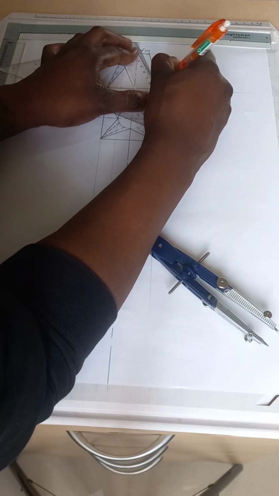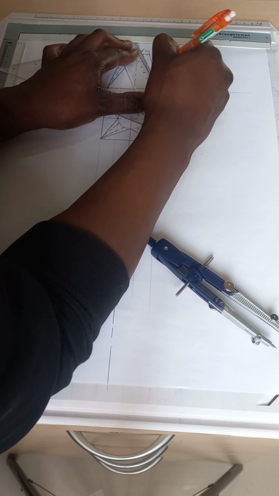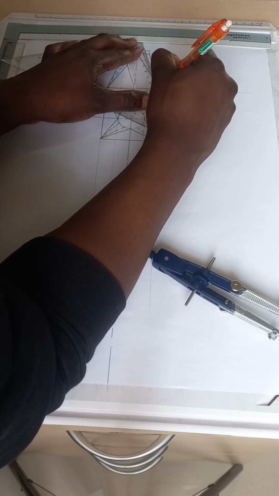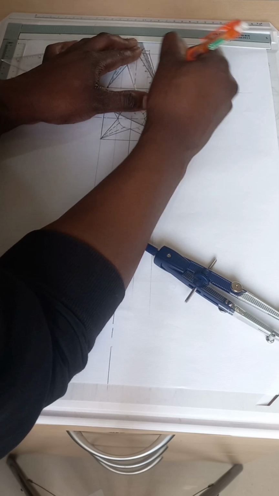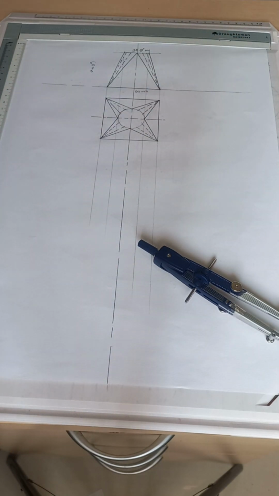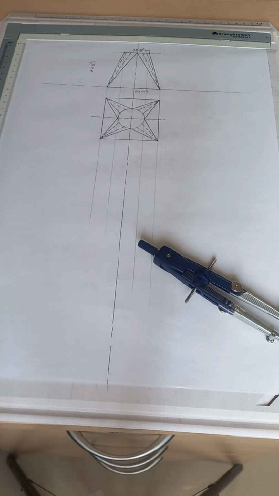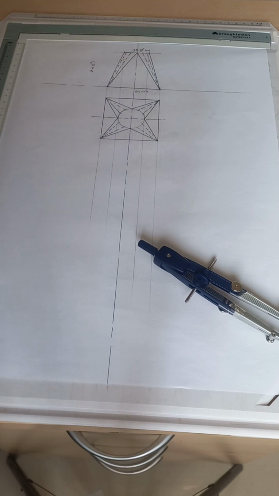Then what you do on the left, you also do on the right. Please pay attention, ladies and gentlemen. And then we do this one as well. As you can see there, now we have our views established. We have our top view here, our front view here, and then we also have our top view.